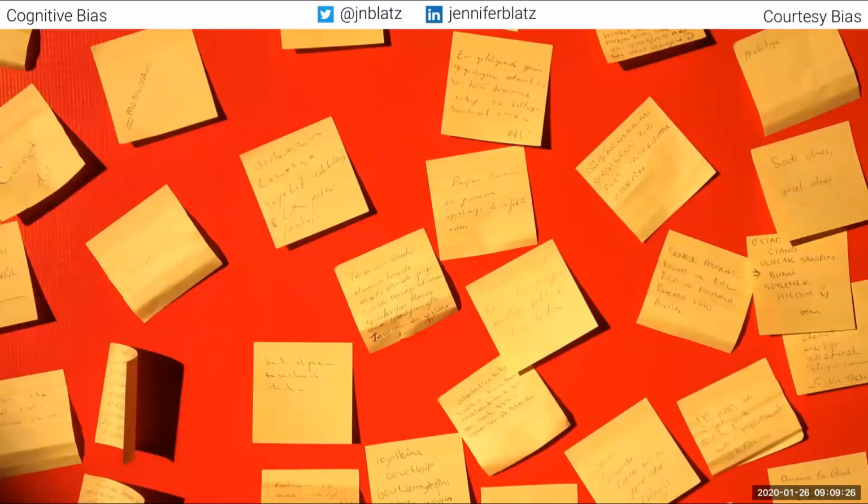So I have a great way to combat courtesy bias in a brainstorming session. And by that I mean where you have a group of people standing around a whiteboard, each with a Sharpie marker in one hand and a pad of Post-it notes in the other. And you're going to come up with as many ideas as possible. And this process, which I'm going to talk through, also helps the introverts in the room who may not feel comfortable speaking out in a group setting.